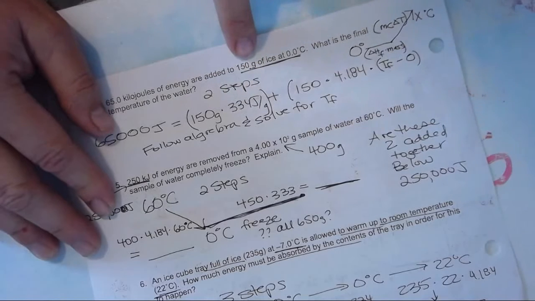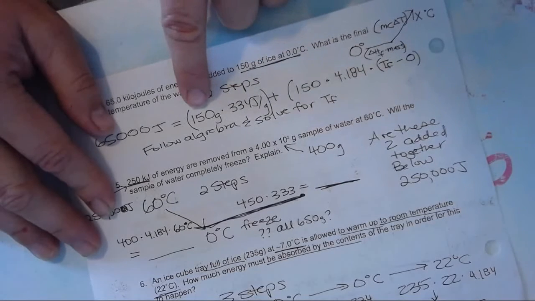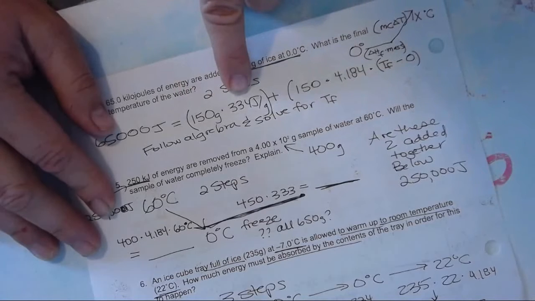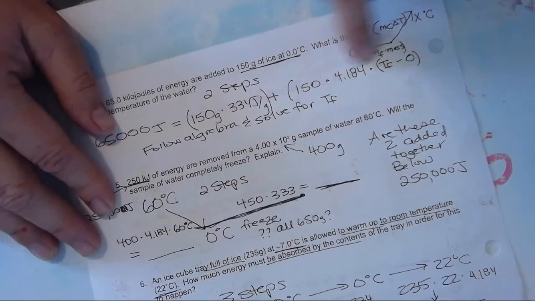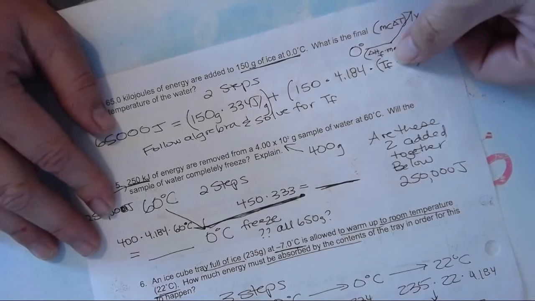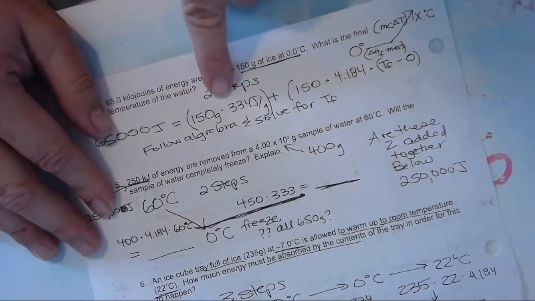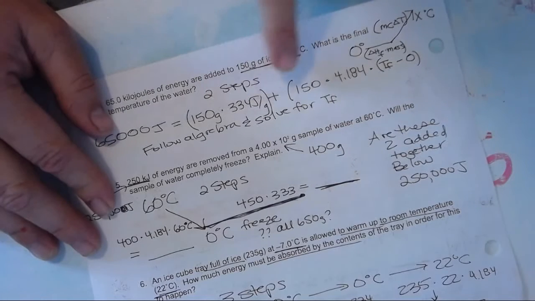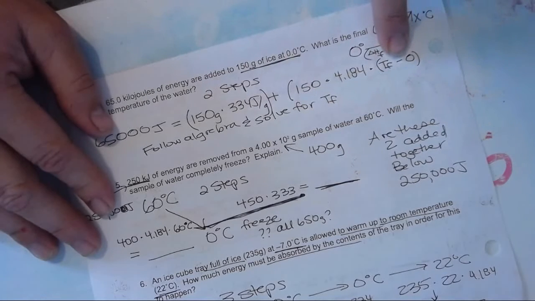Okay, because we're starting out with 150 grams of ice, so we're going to take 150 grams times the constant for melting, which is 334, and that final value is going to be left there. And then you're going to add the other part to warm it up, and that's going to be 150 times the C value for water, which is 4.184, and then we're going to do TF minus 0, which is the same as just TF. And so TF is what you're solving for. That's your X. So you have a number here, a number here. When you multiply it out, you're going to multiply these two together, and that's going to be beside X.